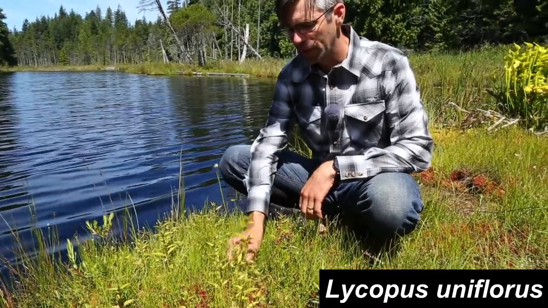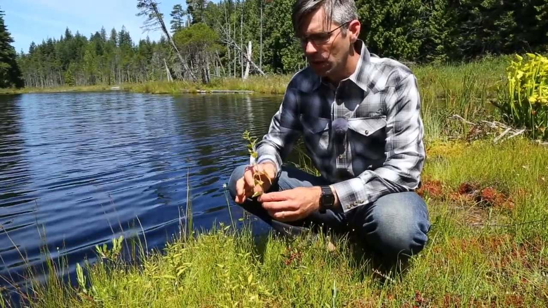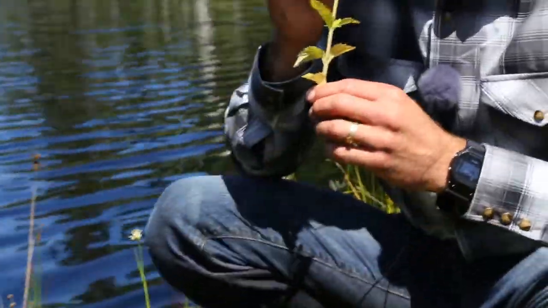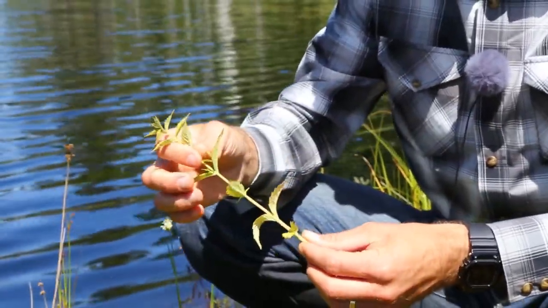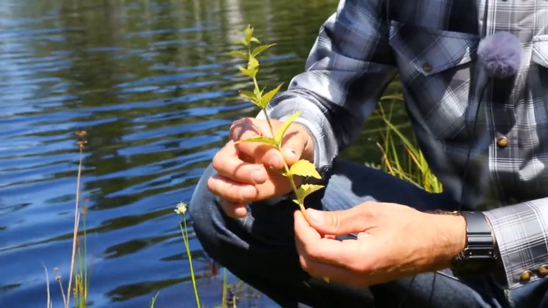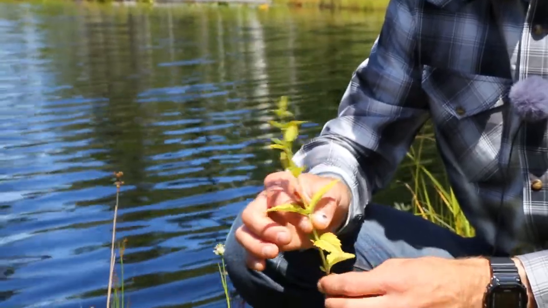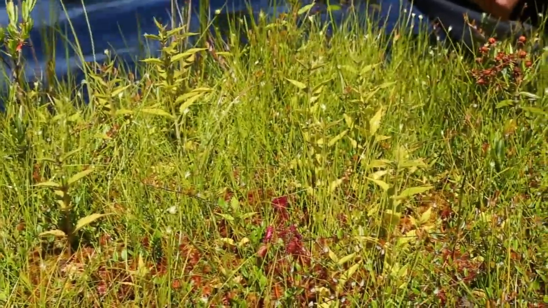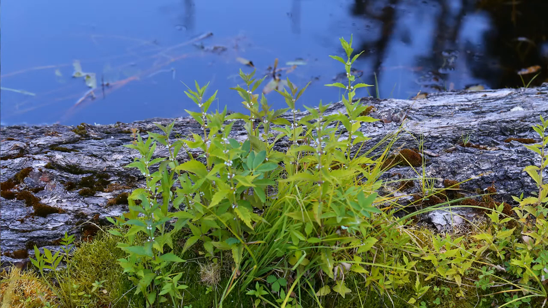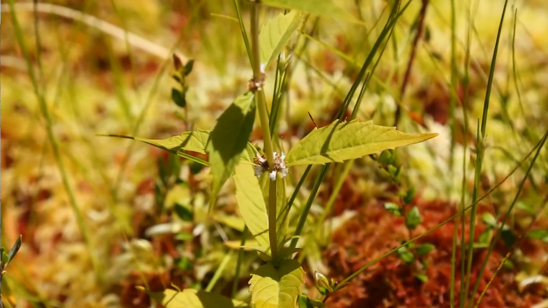It is a member of the mint family, and all the mints have opposite leaves. Unlike a lot of mints though, it doesn't have much of an aroma, but a lot of the mints are very aromatic. The mint family is also typified by square stems, and this does have a square stem. So Lycopus usually grows on sphagnum mats near the water or on logs that are actually floating on the water. It's quite common to see it growing there. The leaf margins are serrated, we can see.